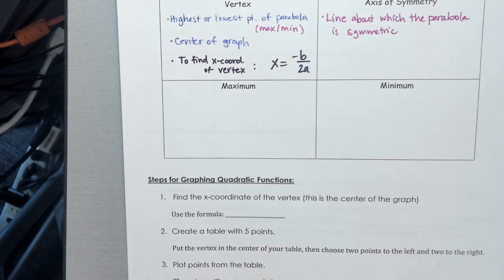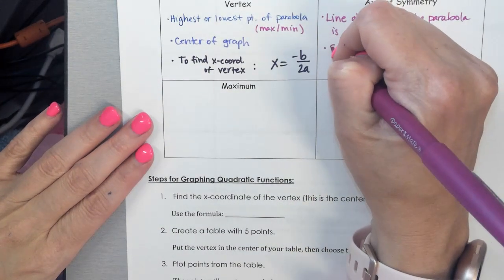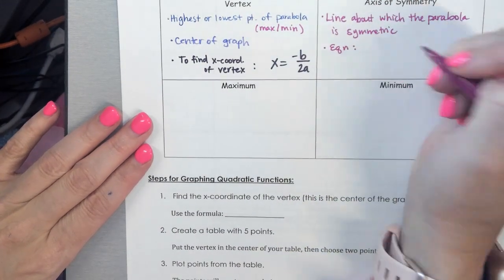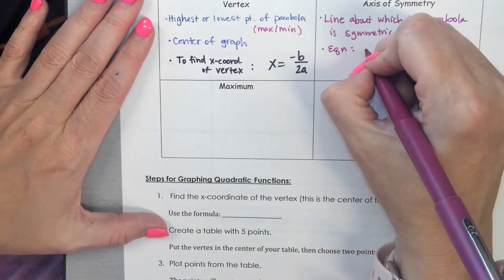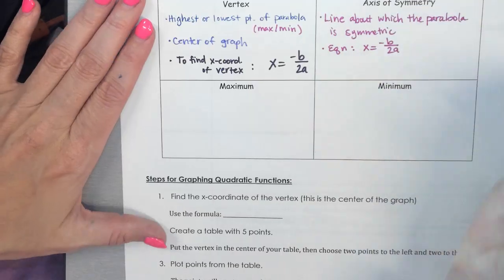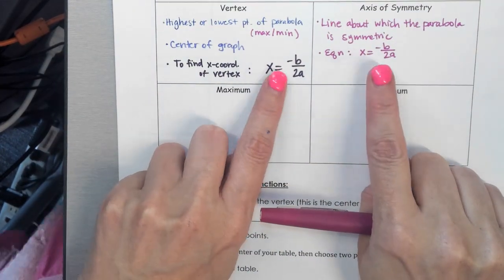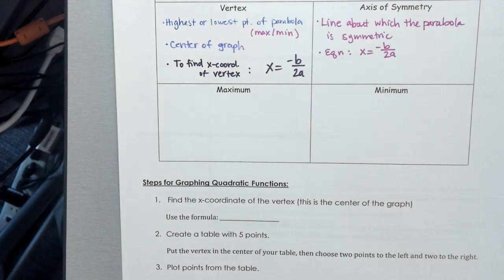The equation to find the axis of symmetry, you will recognize as something we just talked about: x equals the opposite of b over 2a. The axis of symmetry goes through the x-coordinate, so yes, those are the same.